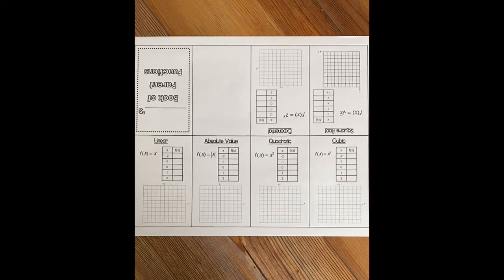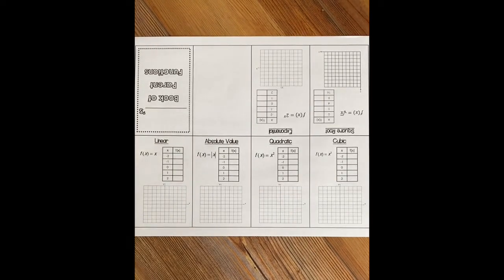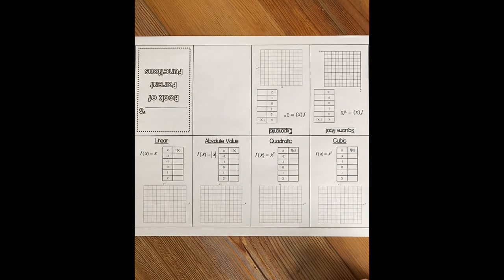So today what we're going to do is we are going to be creating a book of parent functions. So we are going to learn about the functions that we are going to be doing transformations to. And this is going to become more clear what this is throughout this week. So we have this book here that shows all the different parent functions.